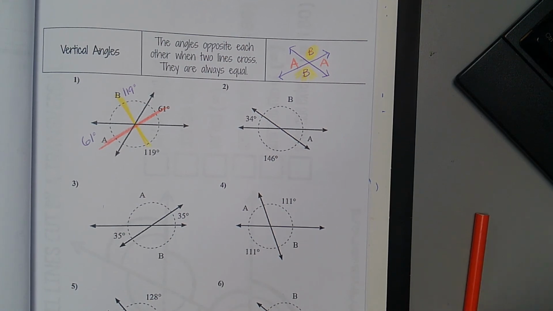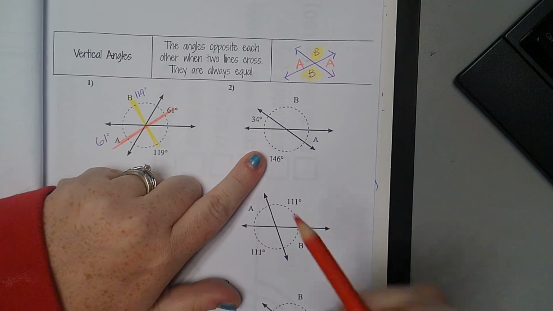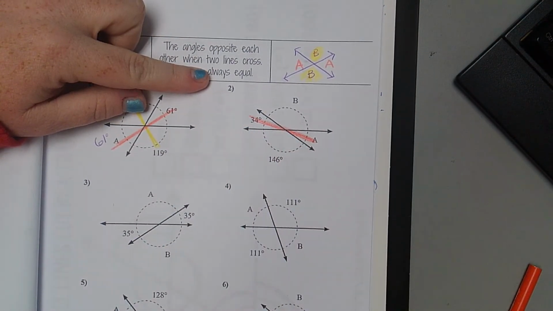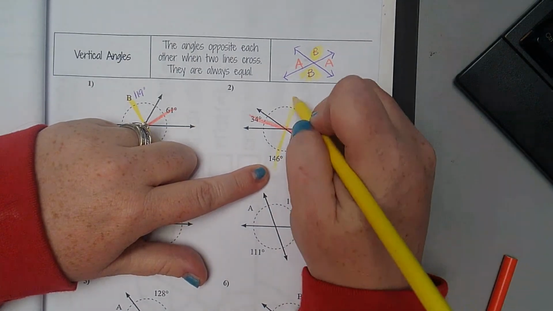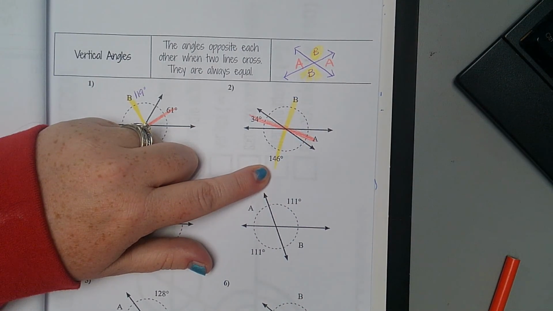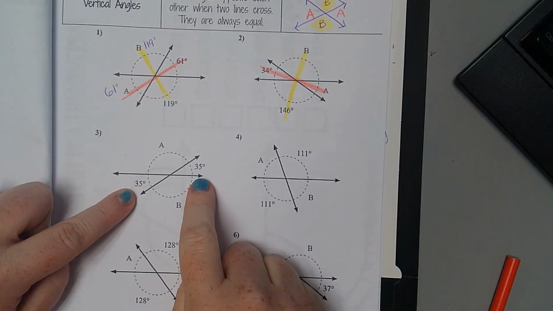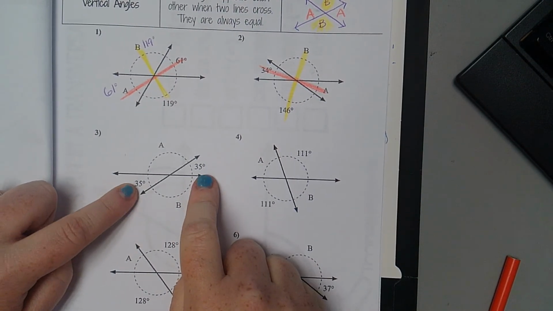Because some of them you will have to solve. Like number 2, if this one's A, this one's A. If this one's B, this one's B. They are across from each other. This is where it doesn't work because all we have is that.